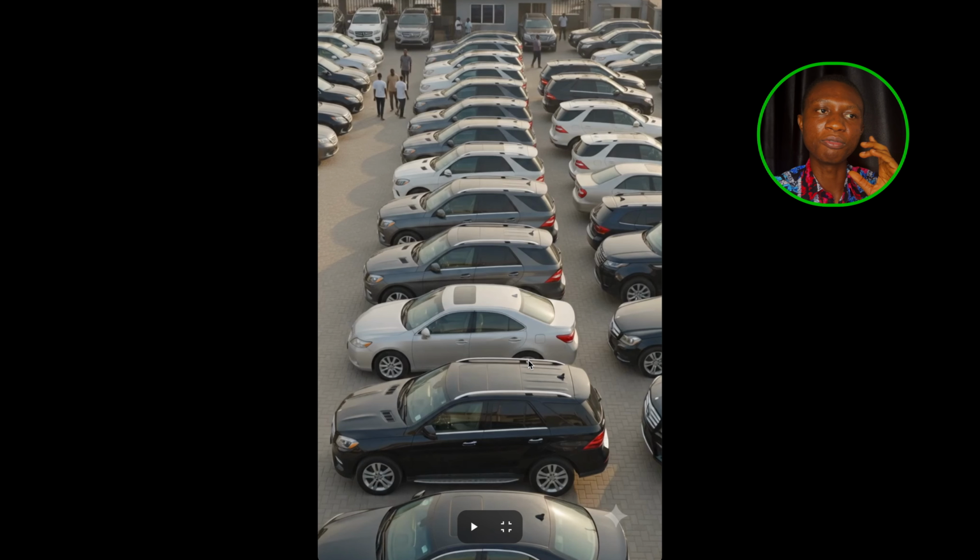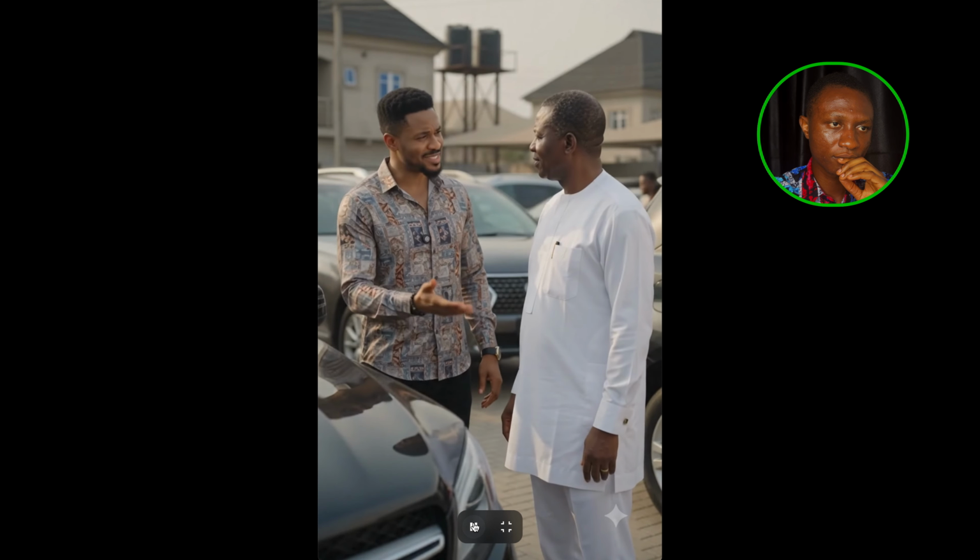This is what we generated from OmniFlash. Mr. Ayo, this price is high. Reduce it small. My brother, this guy is direct Belgium.